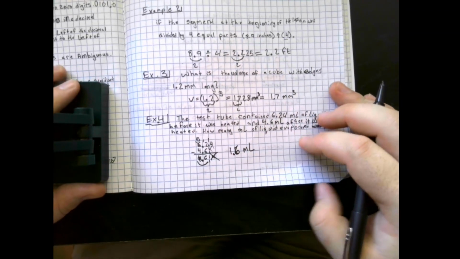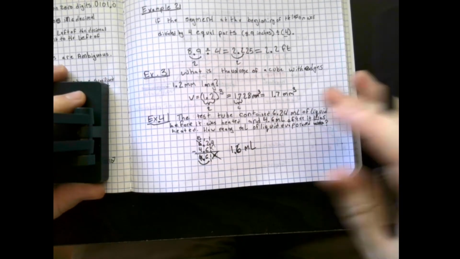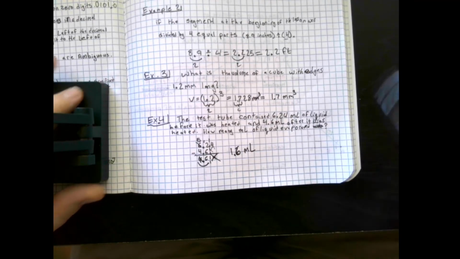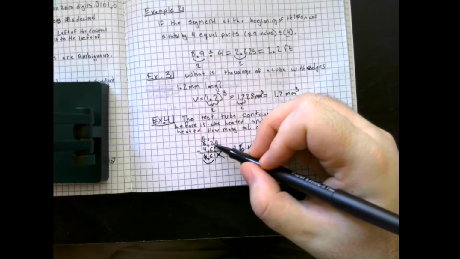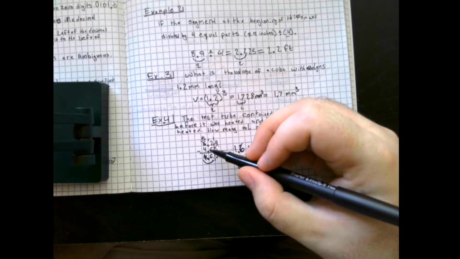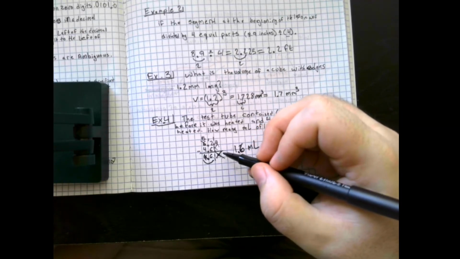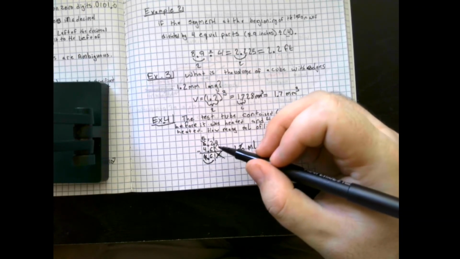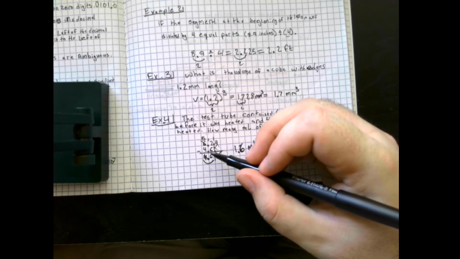If it had had a 0 in the hundredth place, then it would be 1.64. But we have to keep the integrity of our measurement. And the reasoning for this is we don't know that it was 4.60. If it had been written as 4.60, then we would know that it was in fact exactly 4.6.